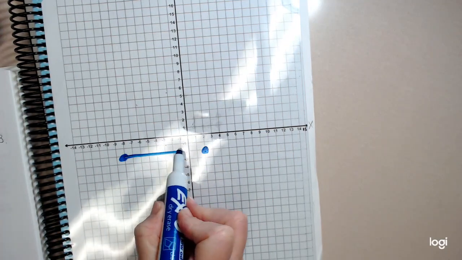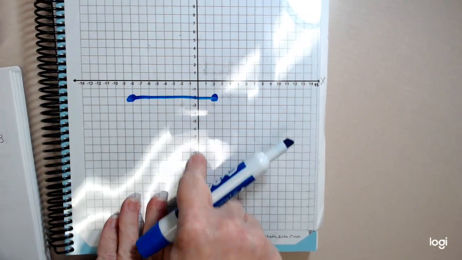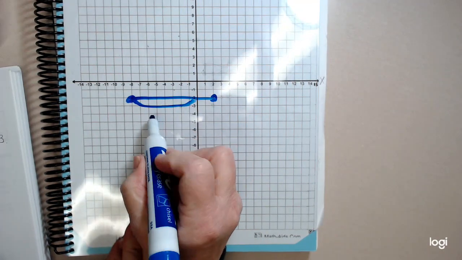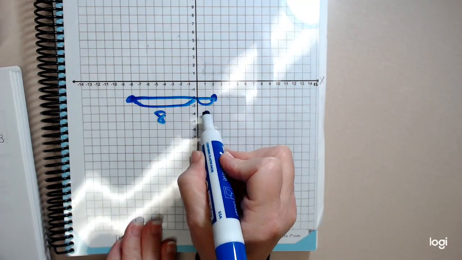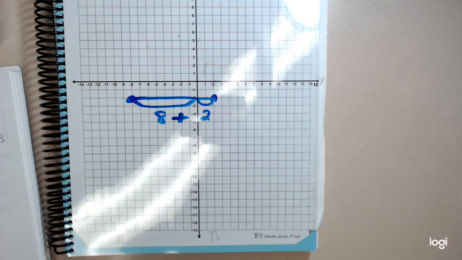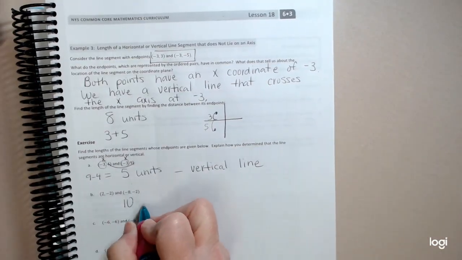We have to see how far they are apart. Well, if you notice, they both crossed an axis, so from here to here is 8, and from here to here is 2. So we're going to add those two numbers together, and we get 8 plus 2 equals 10. So let's go back over here, and we'll say 10 units.